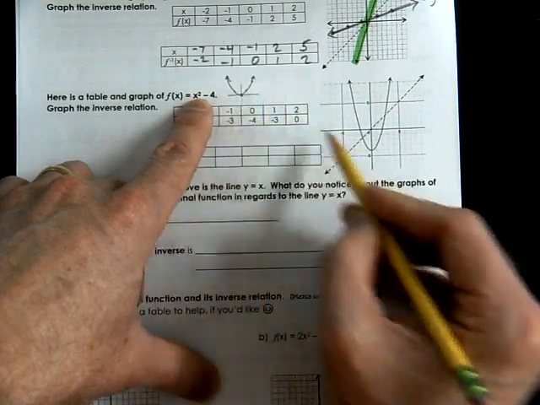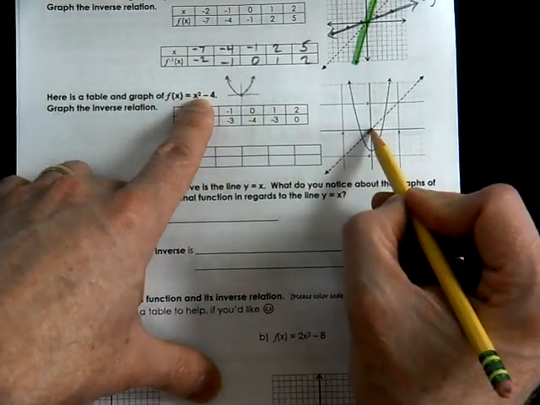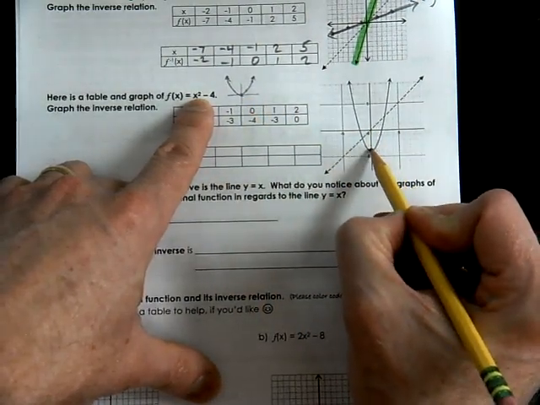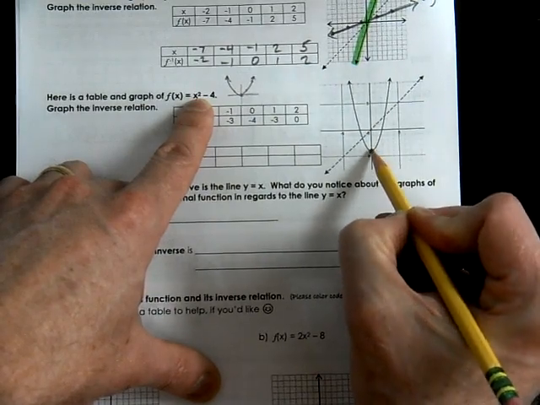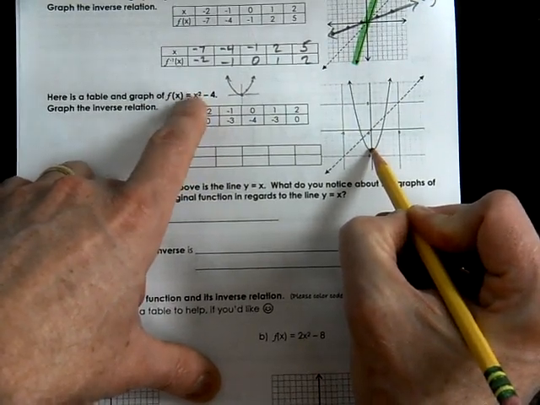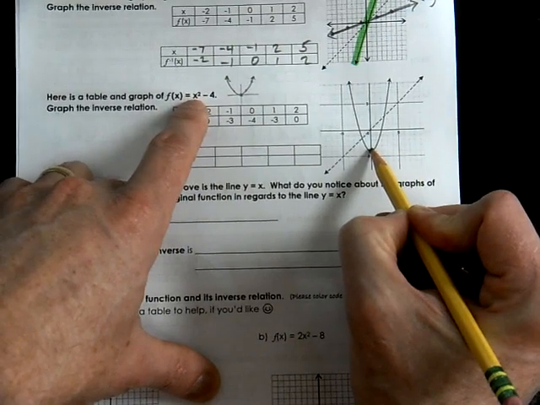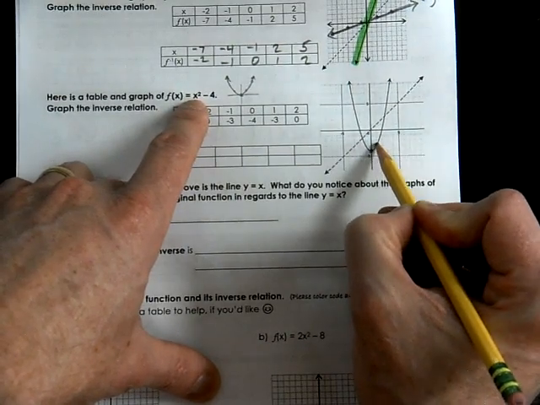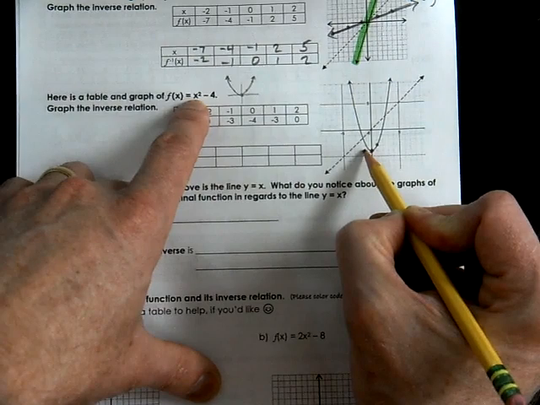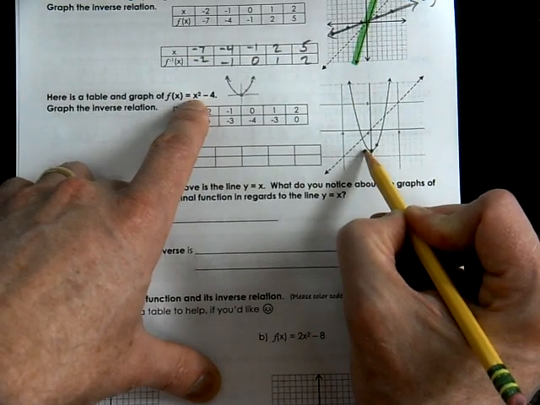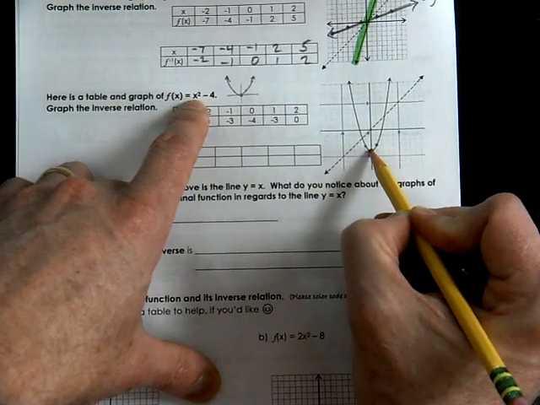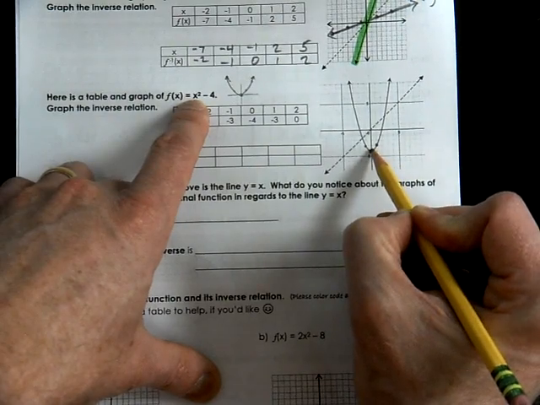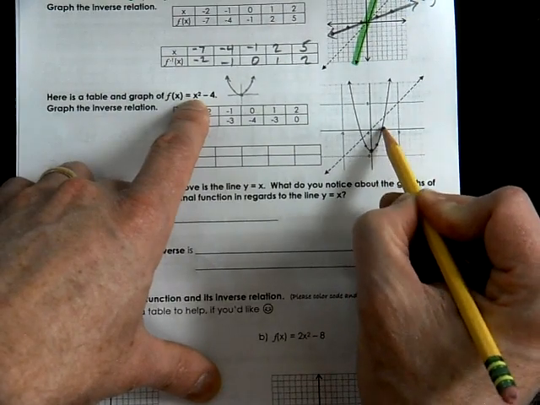-4 makes the graph come down 4. So if you notice here on the grid, we came down 4, and then we did our basic parabola. Over 1, up 1. To the left, negative 1 times negative 1 is 1. From the vertex, 2 over, 2 times 2 is 4.